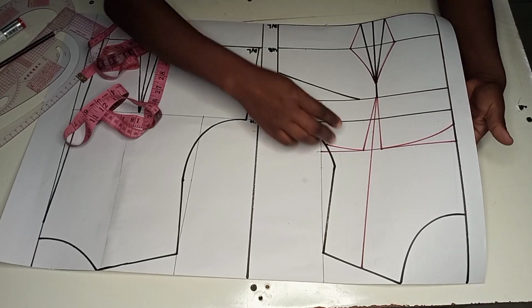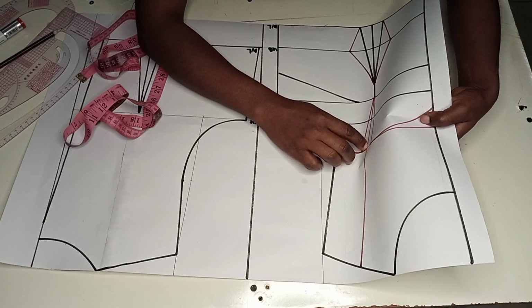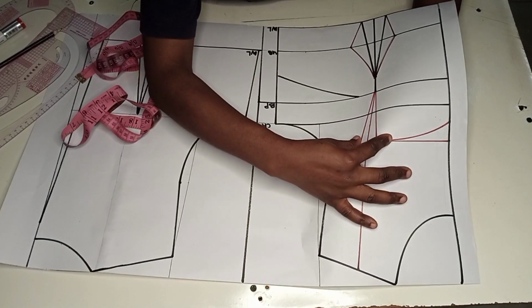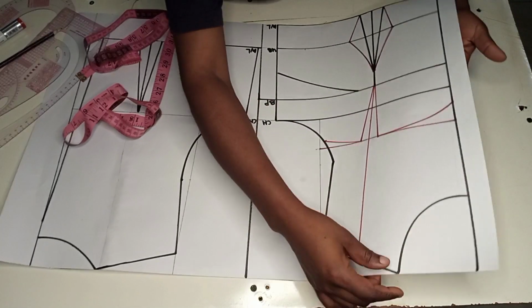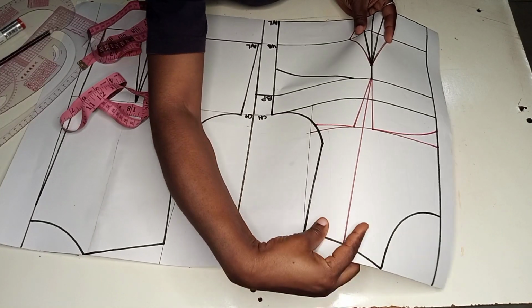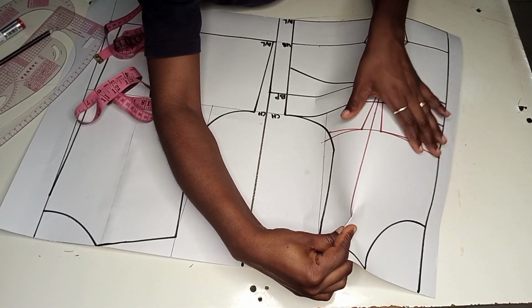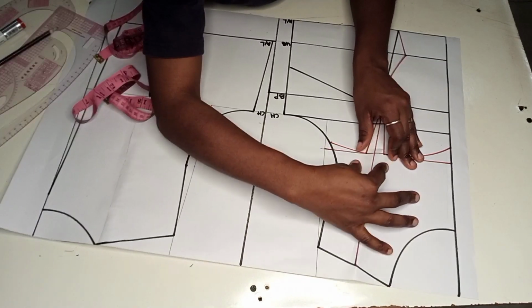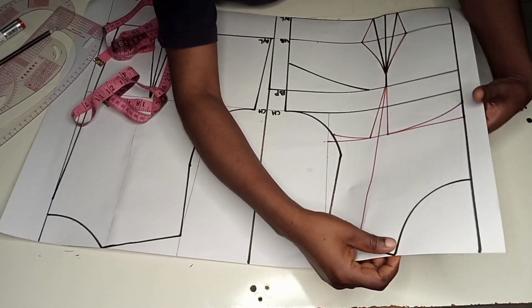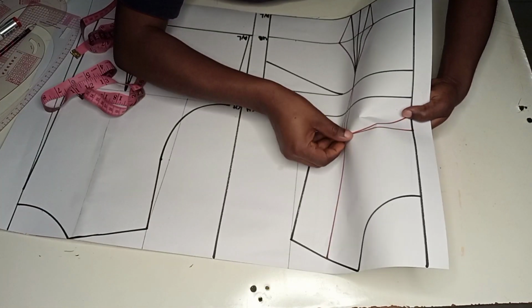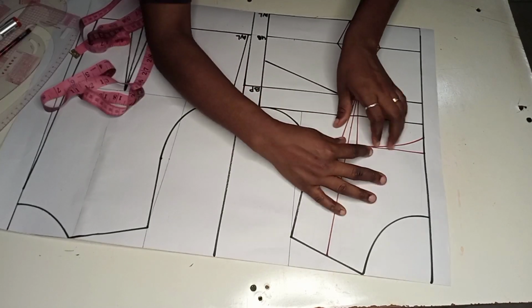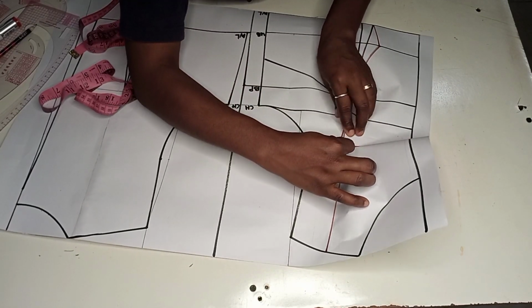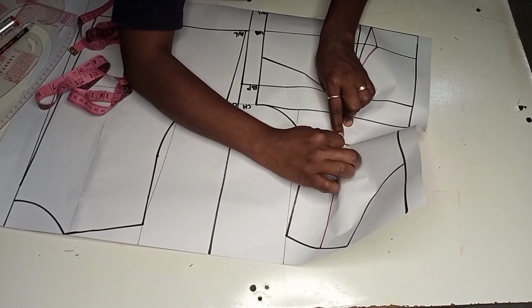Also, there is something else I want us to see, which is closing up this dart here to see if your lines match, and if they don't, then you have to correct it.